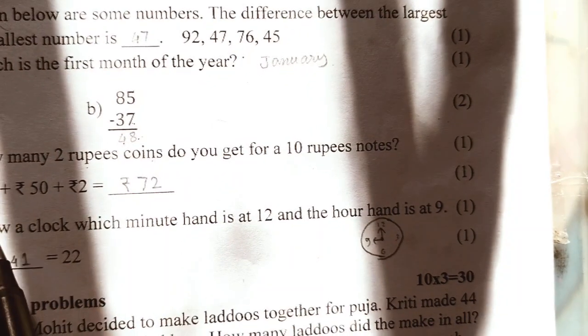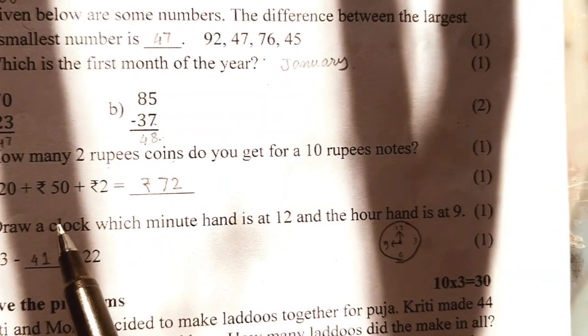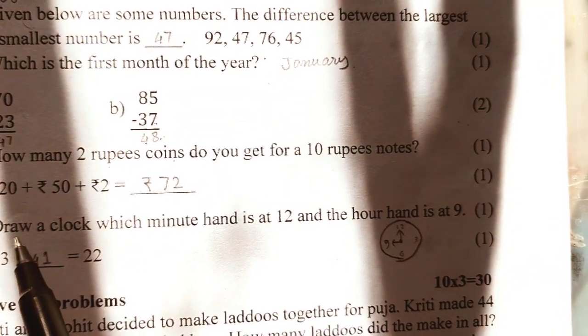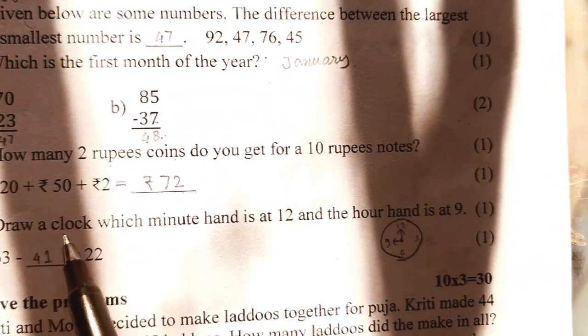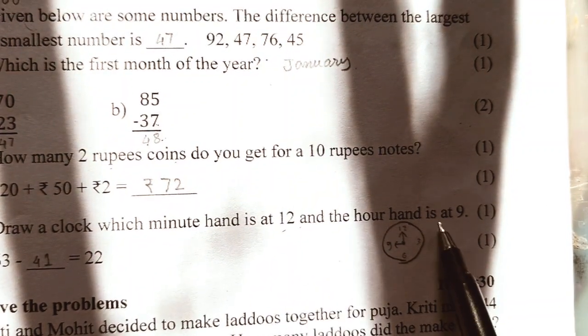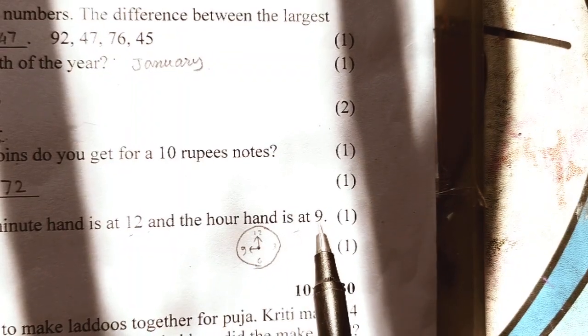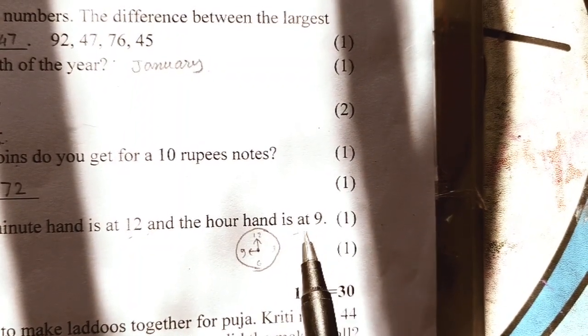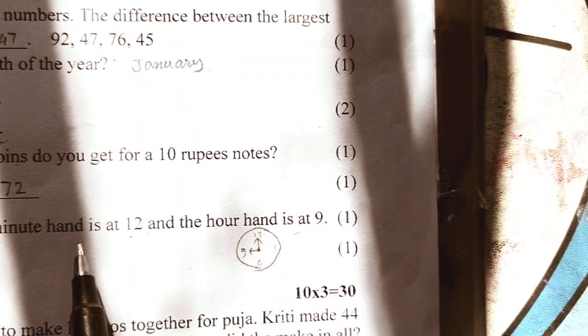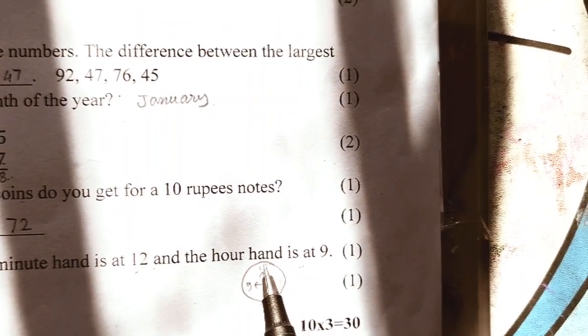Now question number 10. Now you have to draw a clock in which the minute hand is at 12 and the hour hand is at 9. Here the minute hand is at 12 and the hour hand is at 9.